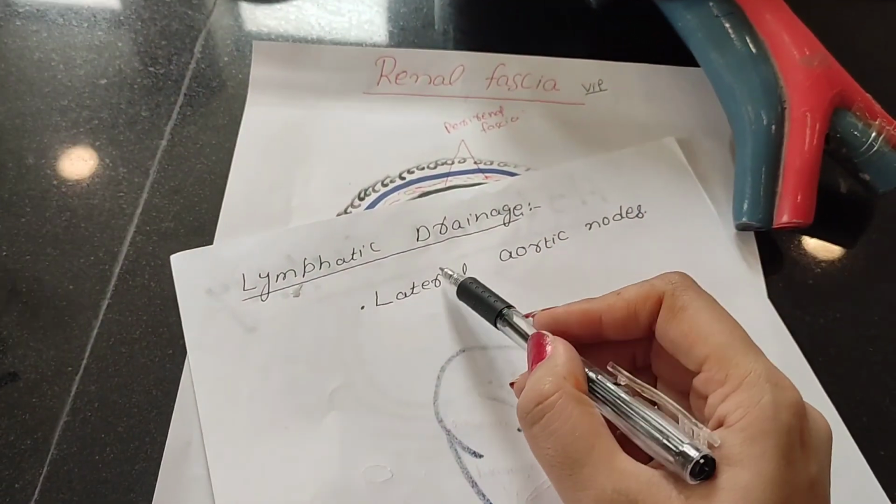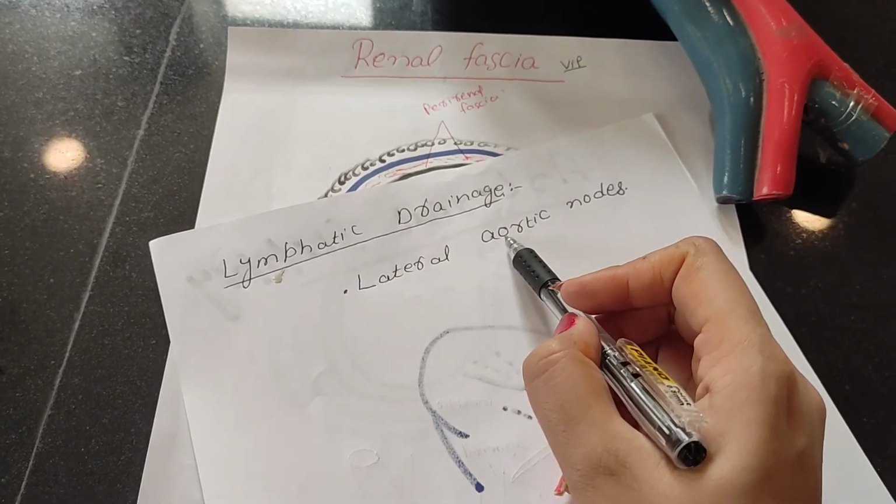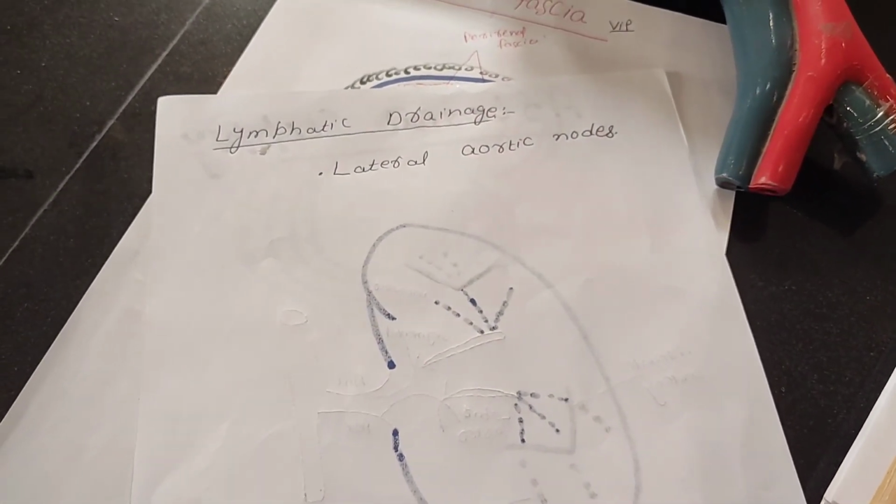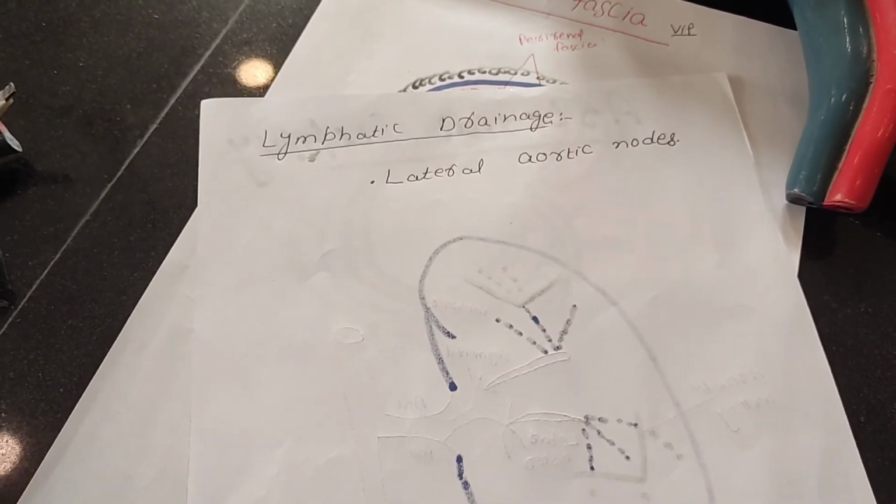For the lymphatic drainage of the kidney, lymph of the kidneys drains into the lateral aortic lymph nodes. Again, frequently asked questions in the MCQs for the lymphatic drainage of kidneys.